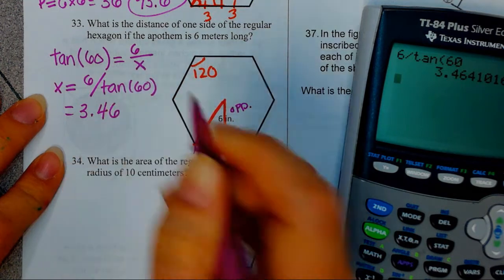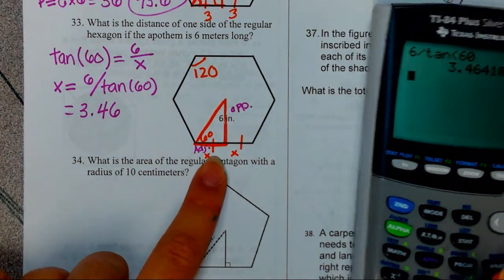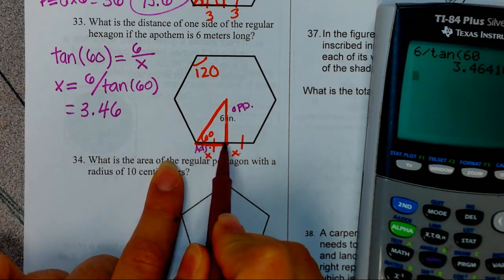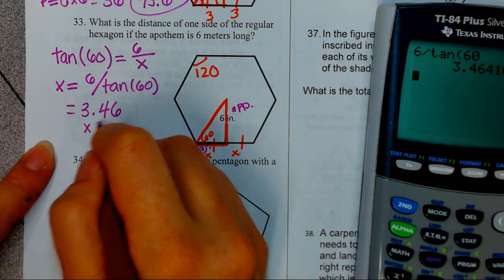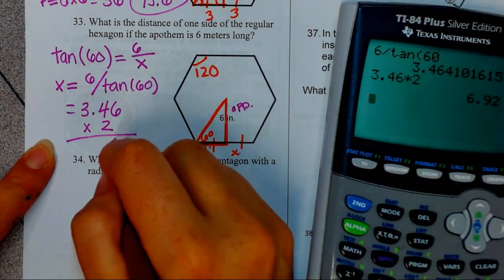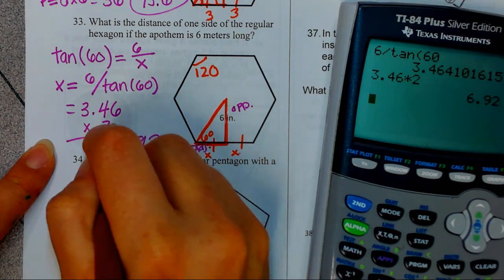Remember, this represents half of a side length. These are 2 x's, this is half. So multiply that by 2, and we get that one side length is about 6.92.